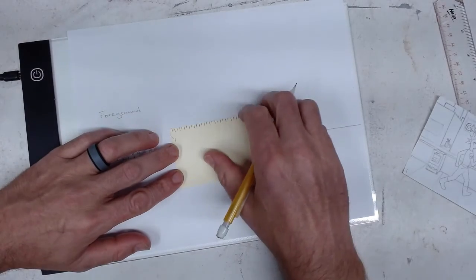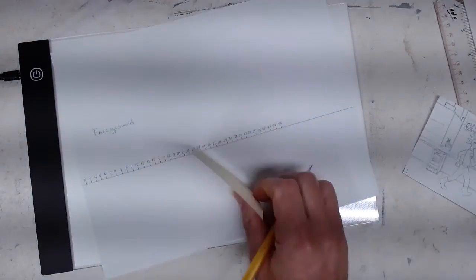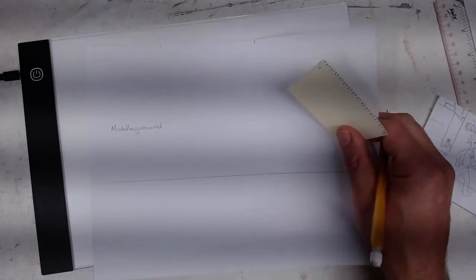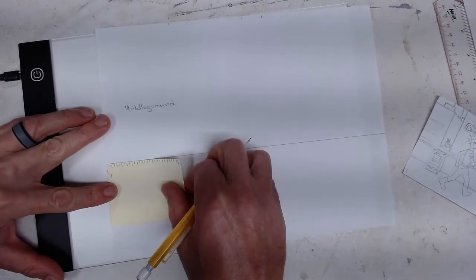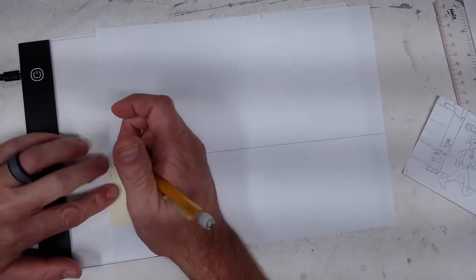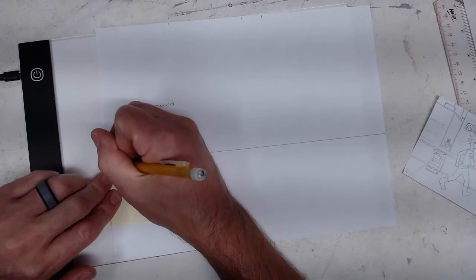Okay, so now I'm going to take the middle ground, bring it over, and then start making my marks here.